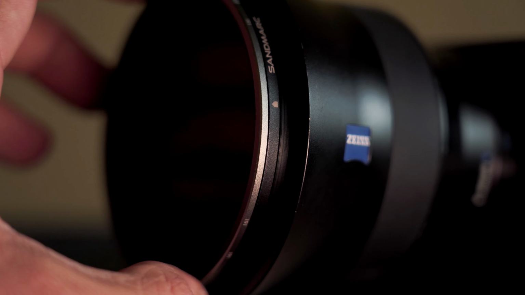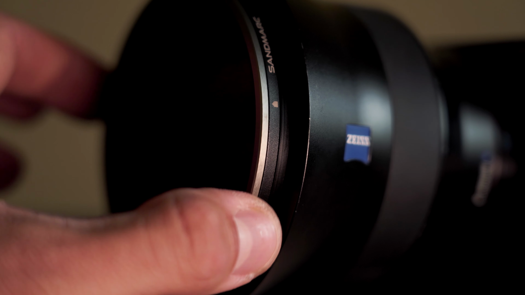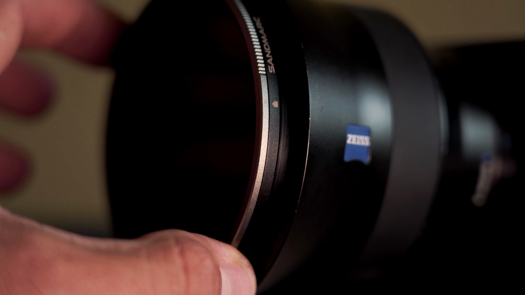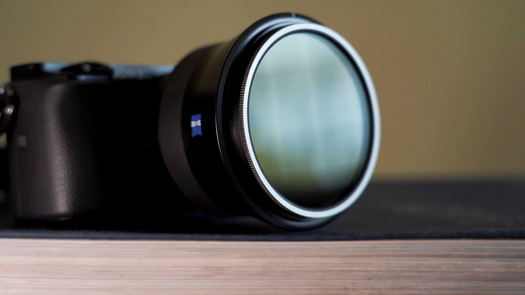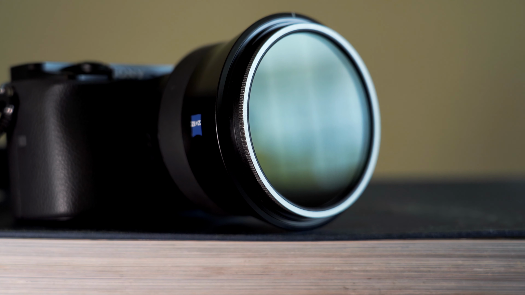When I first held this filter in my hands, I thought it felt a little cheap, but after using it for a while now, I think the build quality is actually very good, and the twisting mechanism on the front to change the density of the filter works very smoothly, so it's very easy to dial in your settings. The downside of the filter being so thin is that you can't actually put a lens cap over it. So when you're on the move, it's very hard to actually protect the glass from getting any scratches or anything on it.